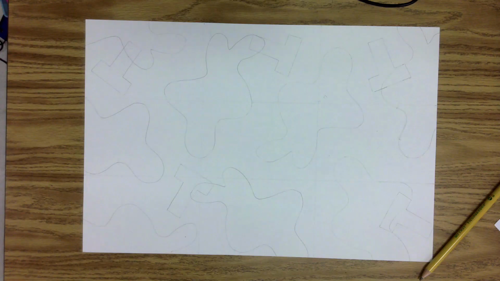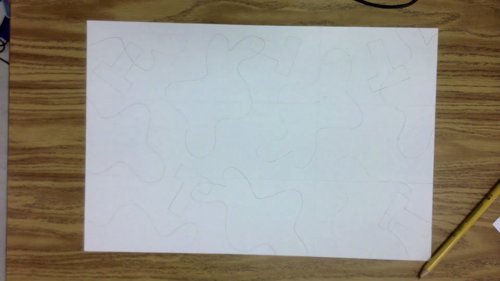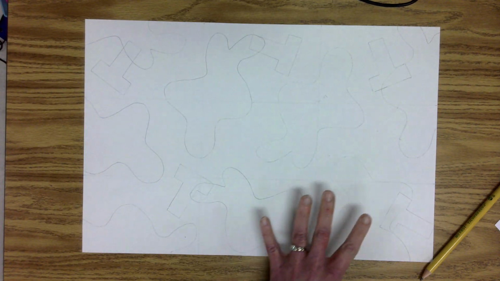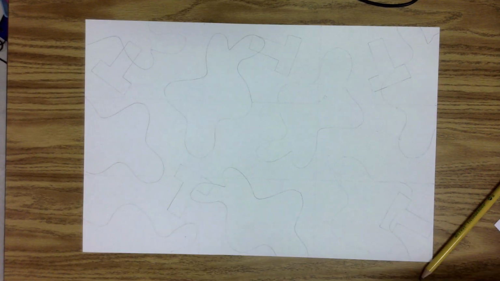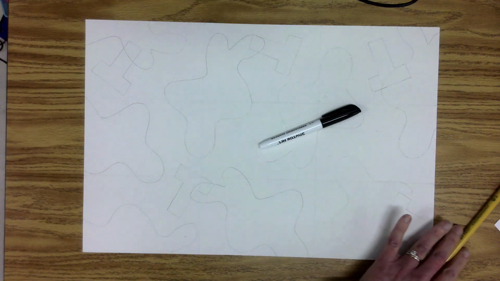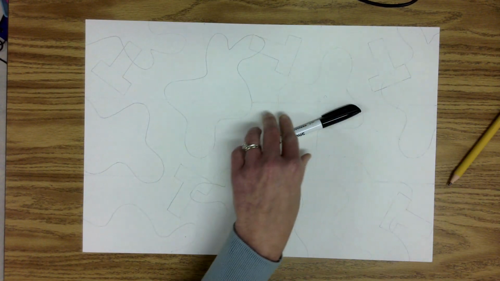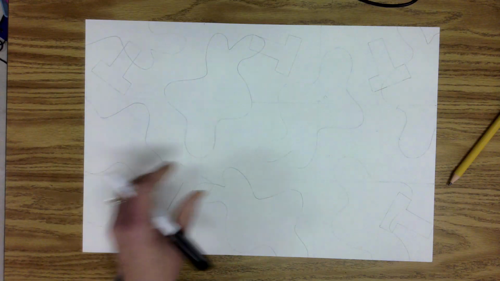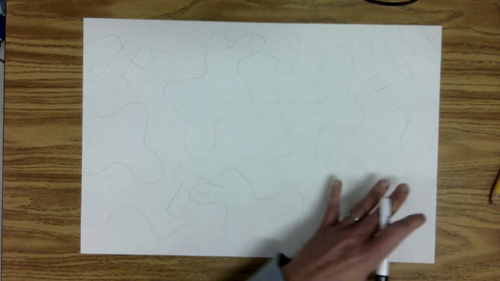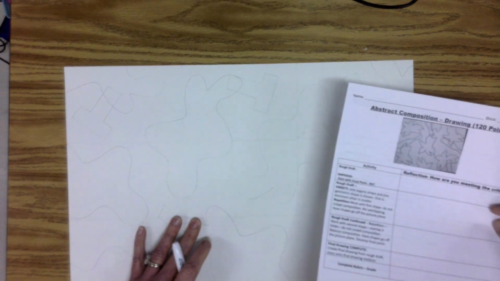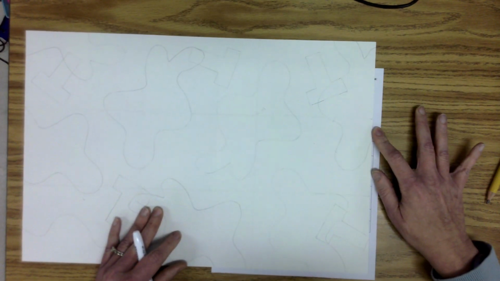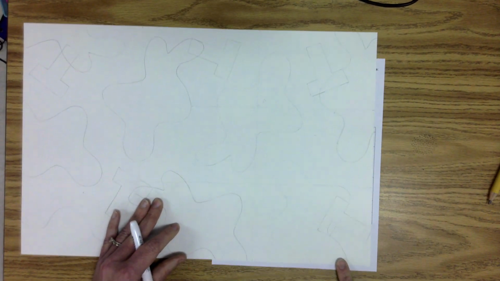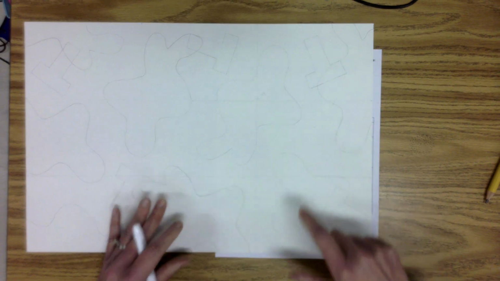Alright, so now we're going to move on to the next part of this project. And we are now going to trace this whole entire composition with a black permanent fine point pen, marker, also known as just a regular Sharpie. So where we won't get it on the bottom of my table, I'm going to use a piece of paper, a rubric, and I'm going to put it underneath here to catch where my marker is going to go off, and also in case this bleeds.